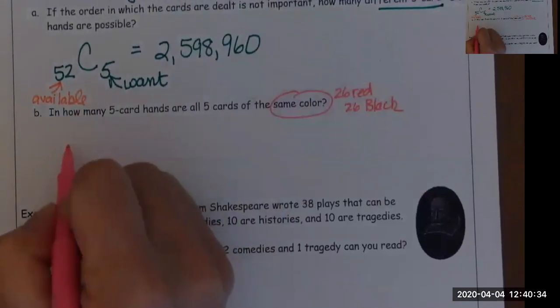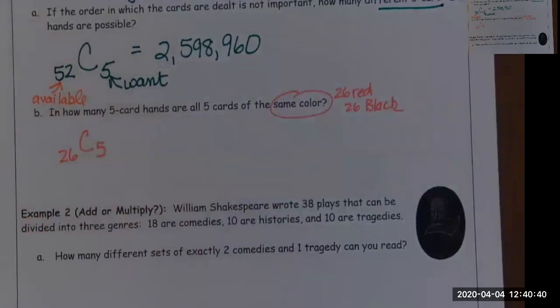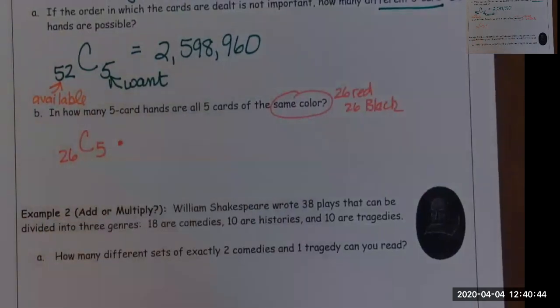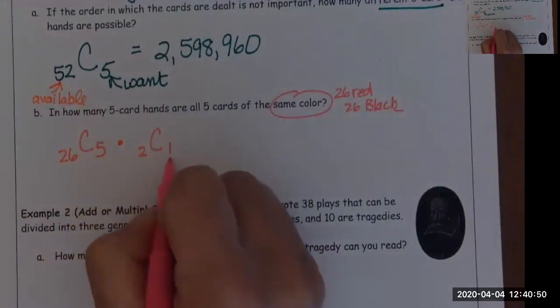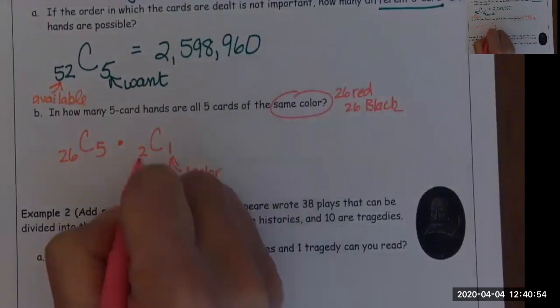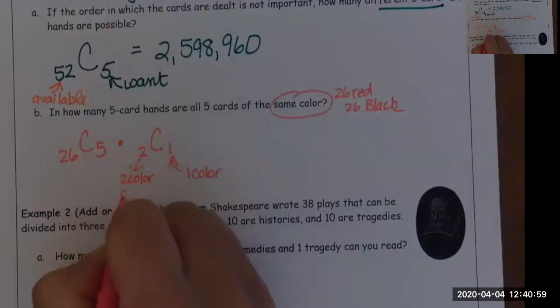So I'm going to say I have 26 cards to pick from, and I'm going to have 5 of them, and I have to multiply it by the combination of a red or a black. So 2, I want 1 color, and there are 2 colors available.